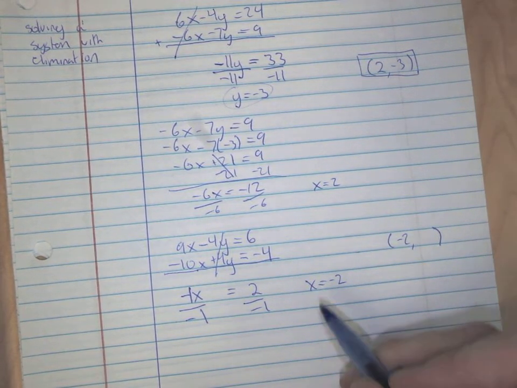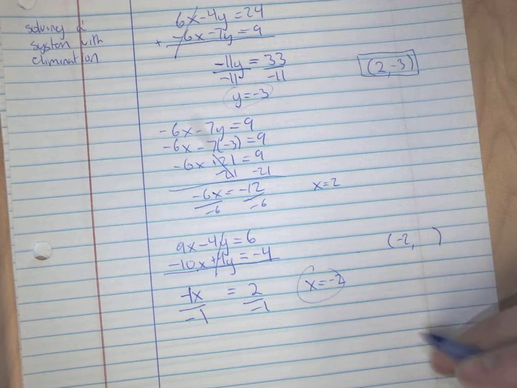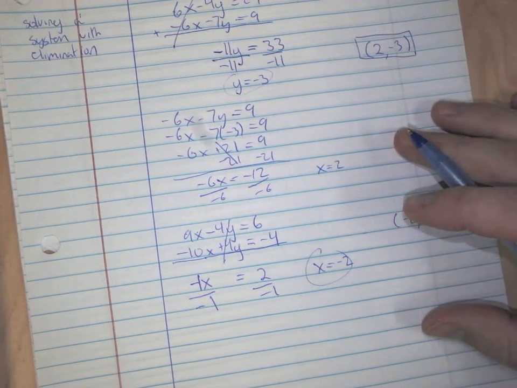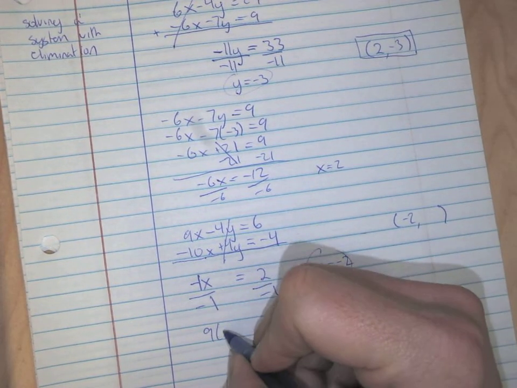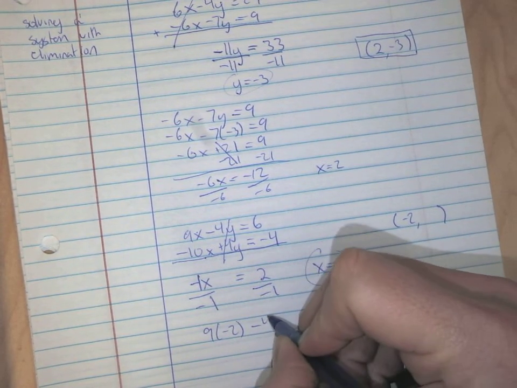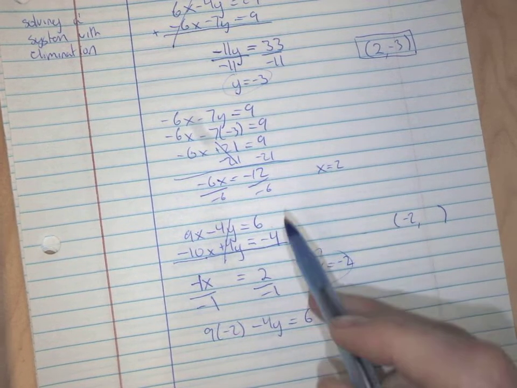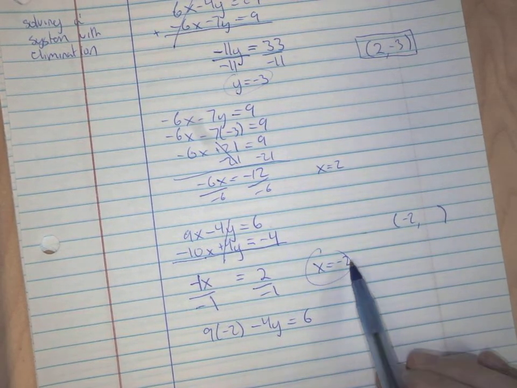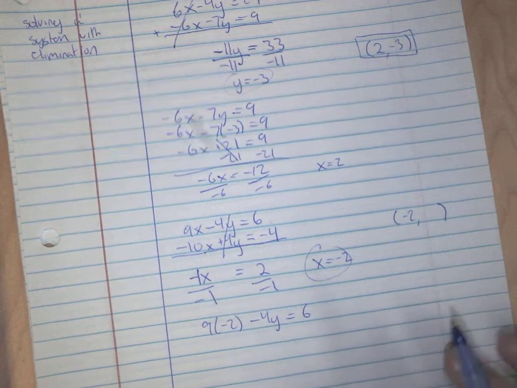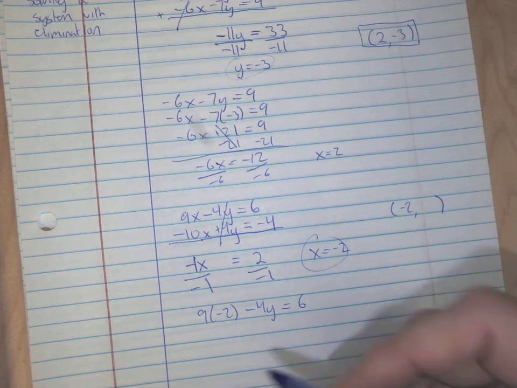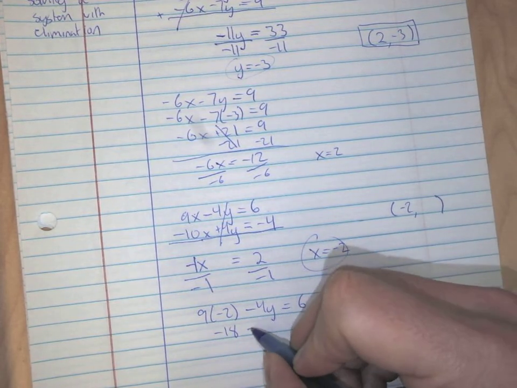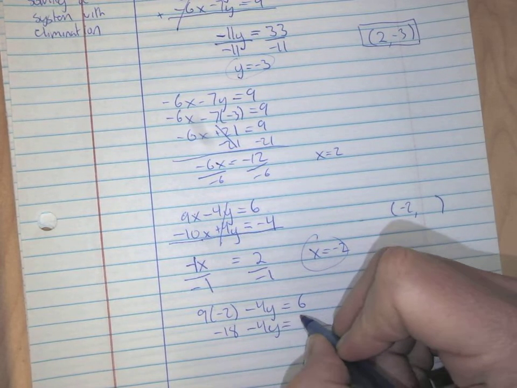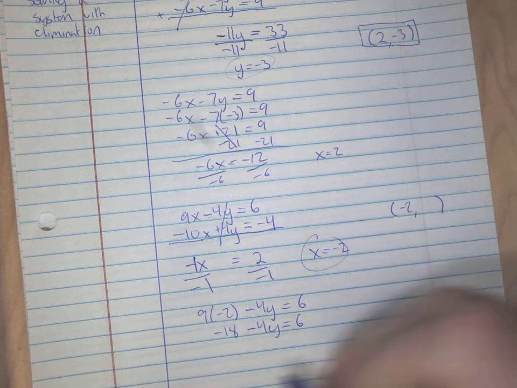The next thing we need to do is take this and substitute back into one of those equations. So let's use the first one: 9 times negative 2 minus 4y equals 6. This is the top one. Just plug in a negative 2 here. Remember to substitute into parentheses. So negative 18 minus 4y equals 6.